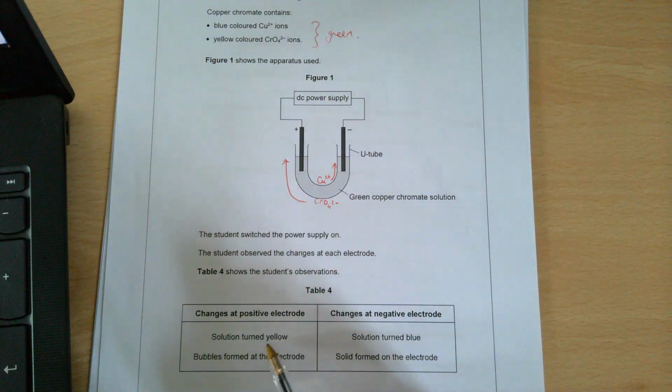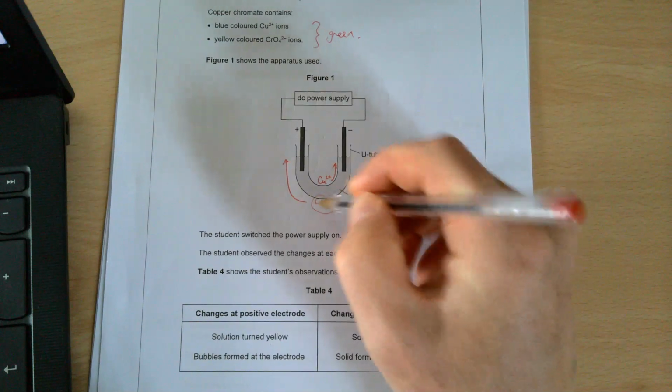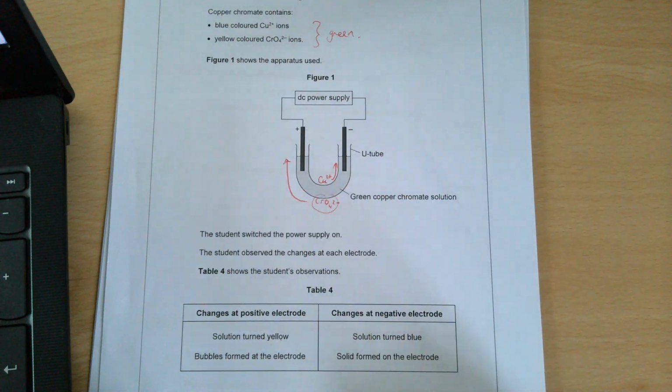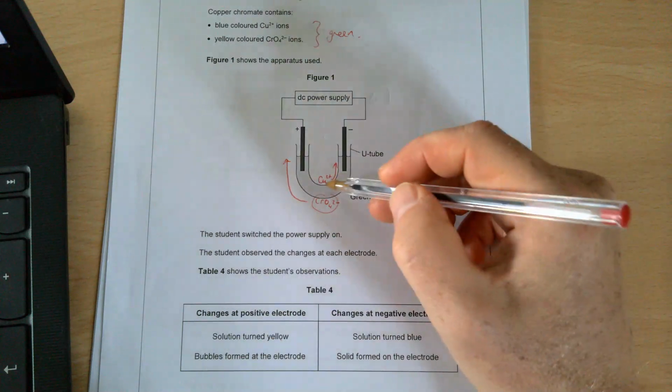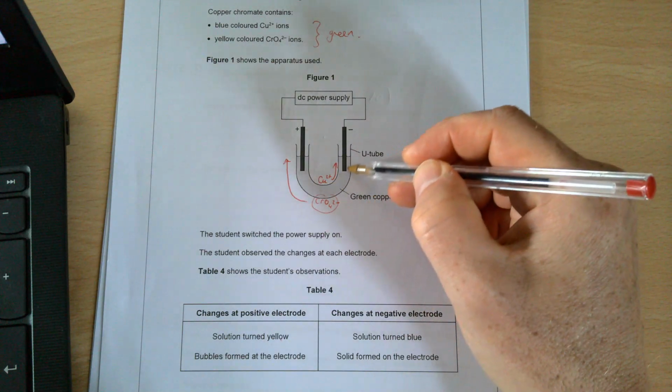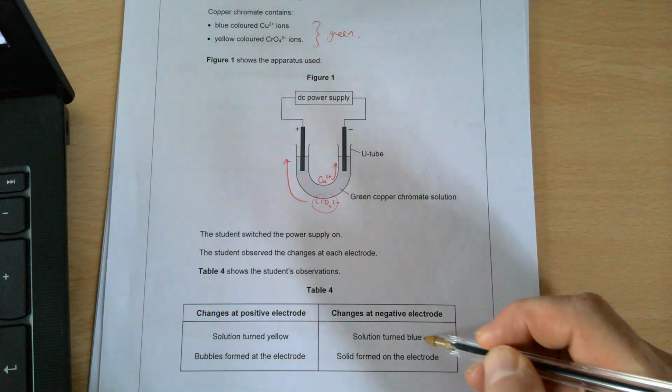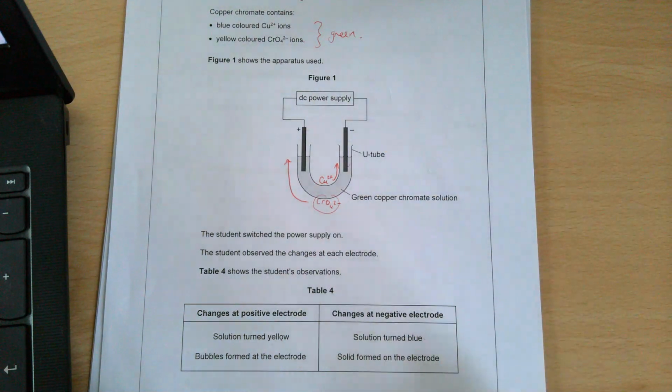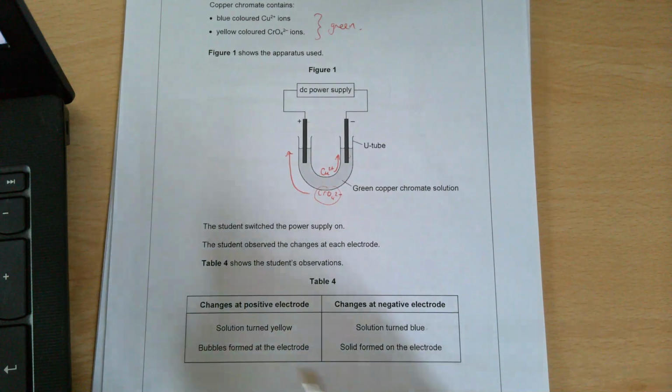So the solution turned yellow because these yellow ions move towards that positive electrode, and the copper ions, which are positive, move the other way, and that's why the solution is blue over here at the negative electrode. What's slightly more complex is what's going on at the electrode when electrolysis happens, or reduction or oxidation takes place, and we'll look at that in a second. But bubbles forming over here, you've got to work out what they are based on what you know, and you've got to work out what's going on over here. We'll talk about that in a sec.